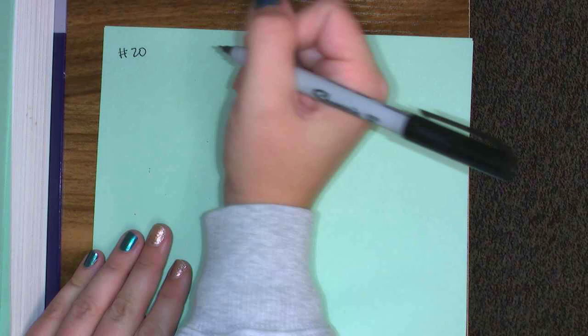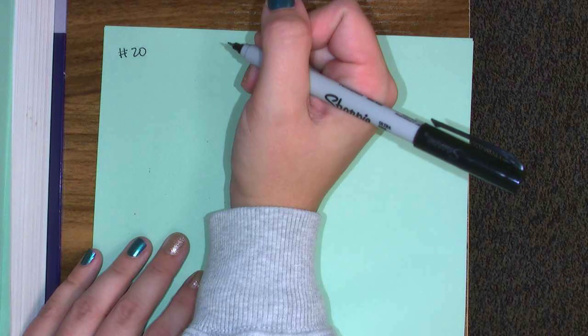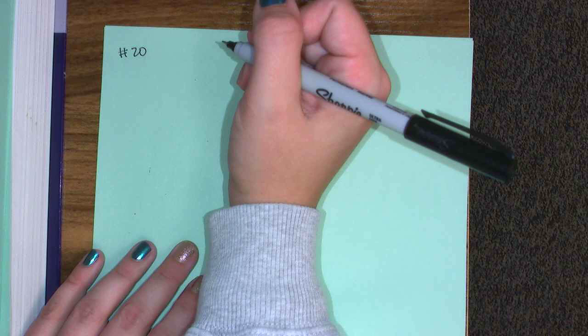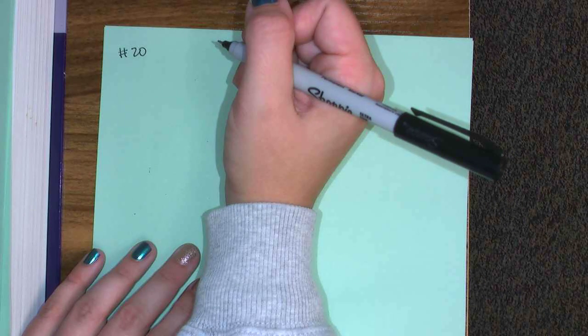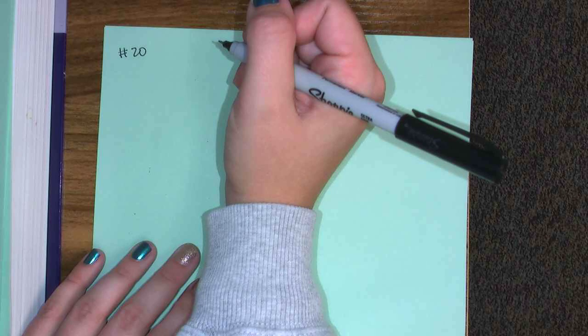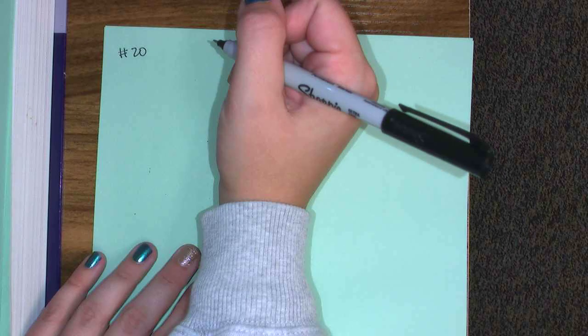So we're looking at problem 20. A bakery sells a 9 by 13 inch cake for the same price as an 8 inch diameter round cake. If the round cake is twice the height of the rectangular cake, which option gives the most cake for the money?